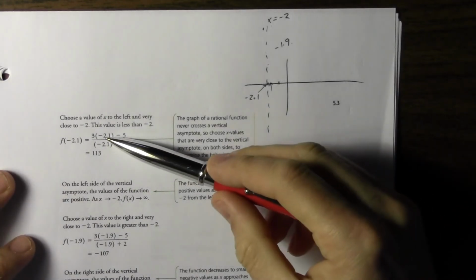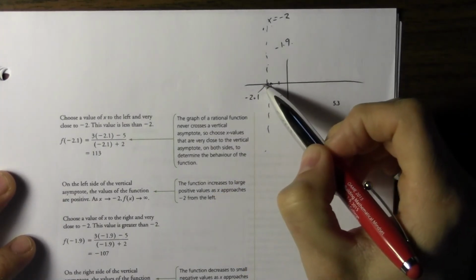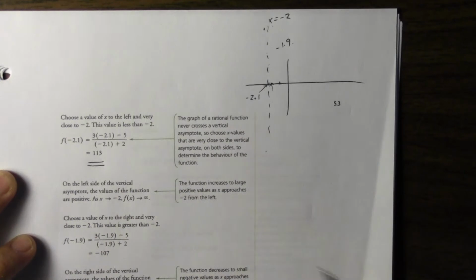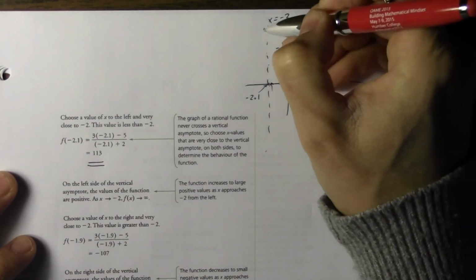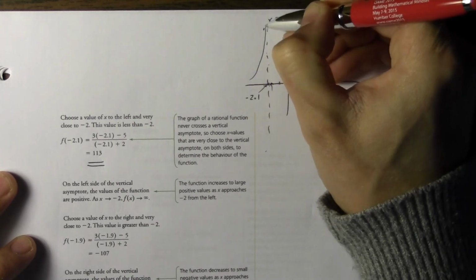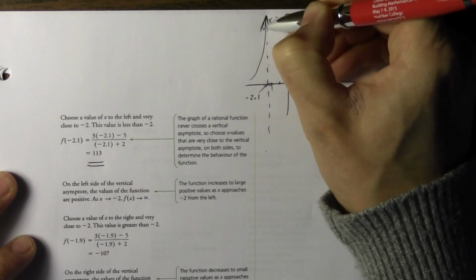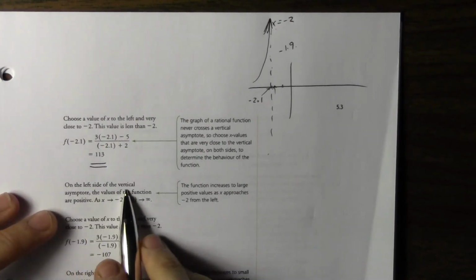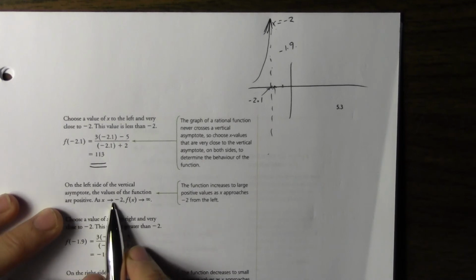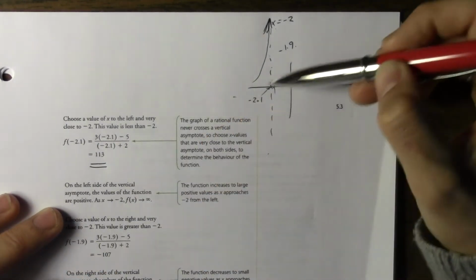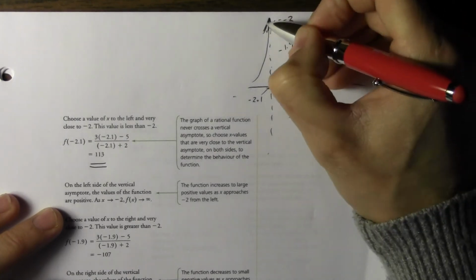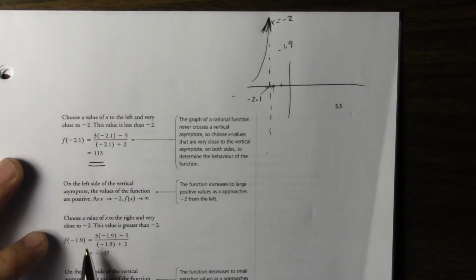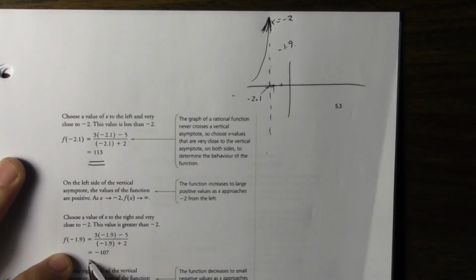That's why they choose -2.1. They're approaching from the left here, and they plug it into the original function and get a really high positive value, 113. So we know this is coming up from the left-hand side. On the left-hand side of the vertical asymptote, the values of the function are positive. So as x approaches -2 from the left, f of x goes up, like that. Now we check the other side, -1.9, and we find it's a very negative number.